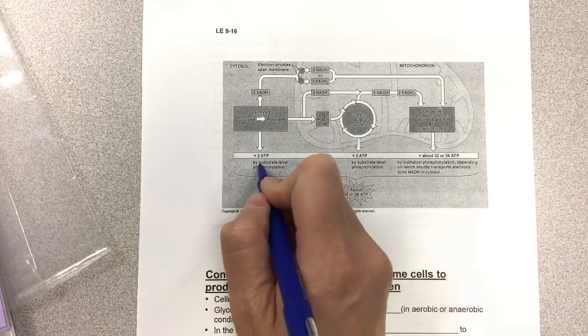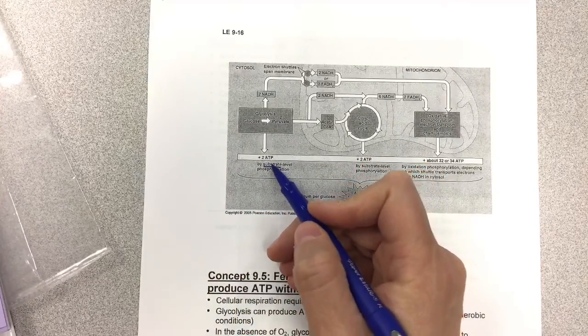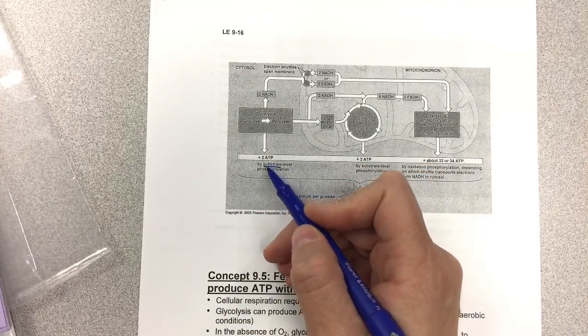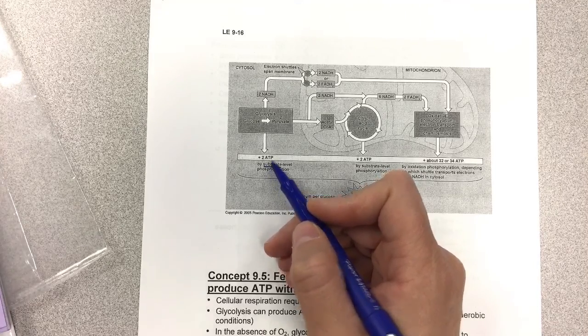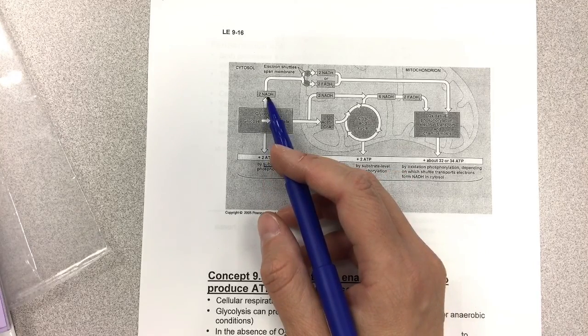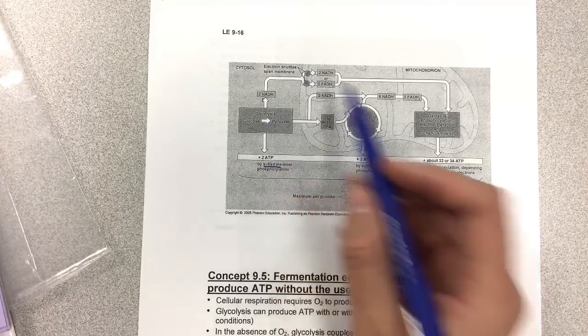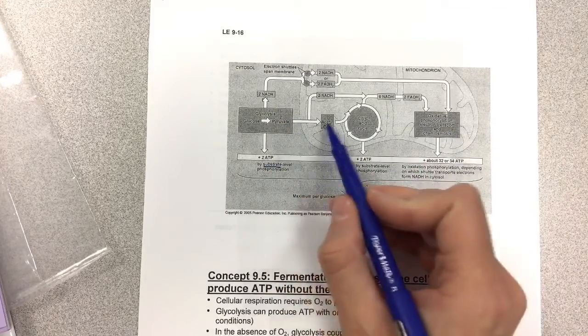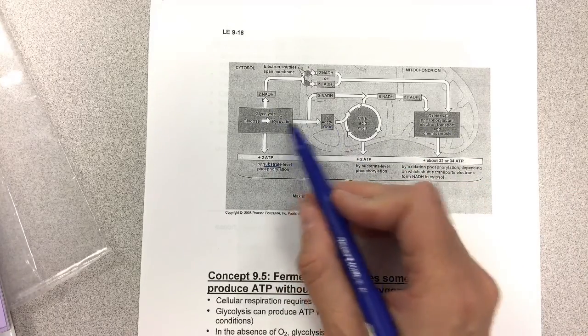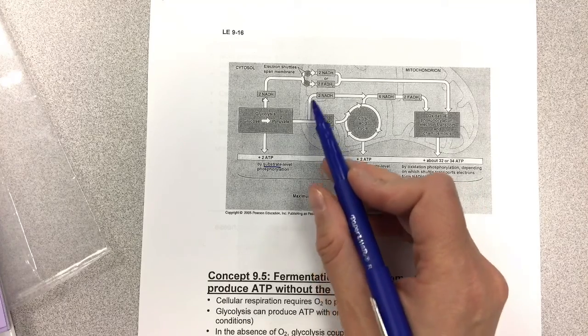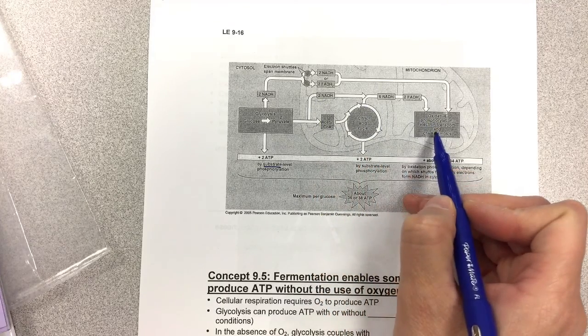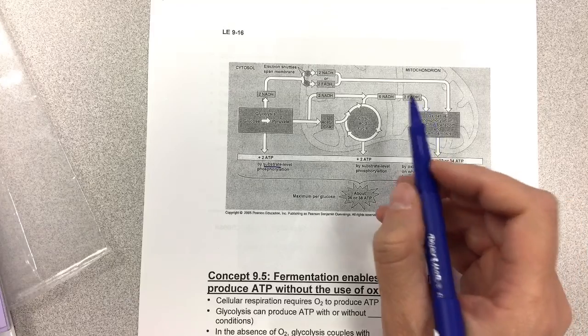Notice by substrate level phosphorylation, that means the phosphates to hook onto ADP come from a molecule, and it generates 2 NADHs. Those NADHs are used in that third step. Here's the link reaction, 2 pyruvates to 2 acetyl-CoAs. Two NADHs go to oxidative phosphorylation.